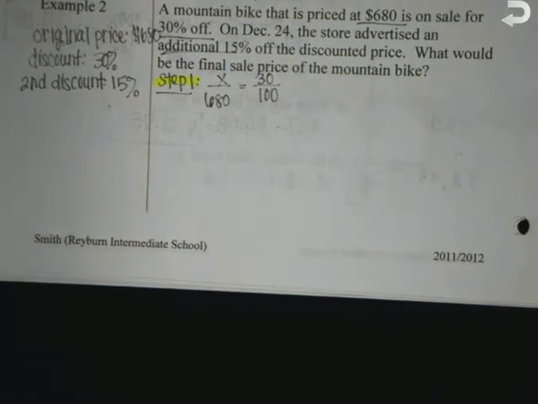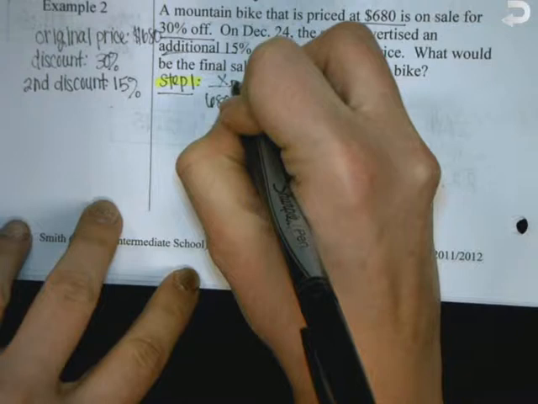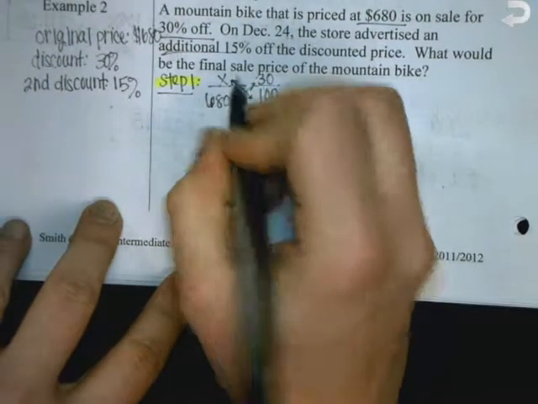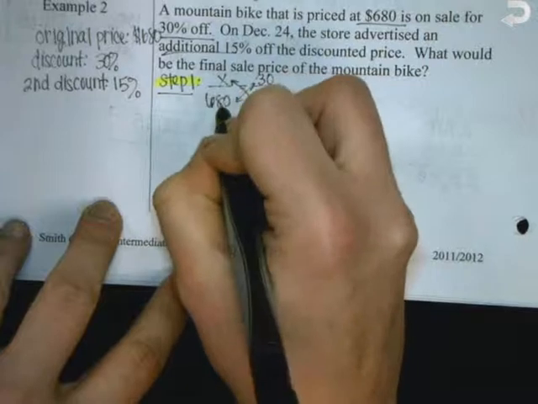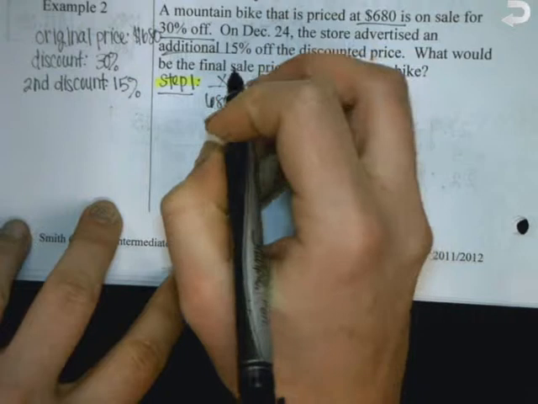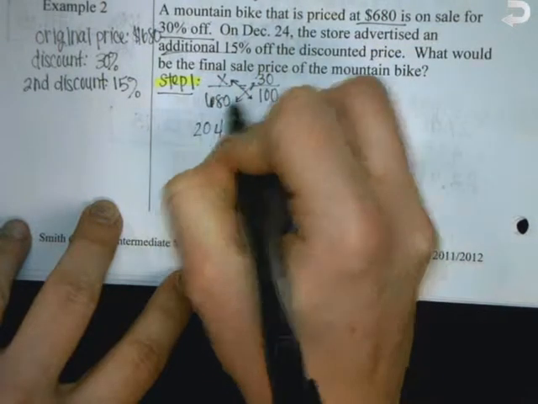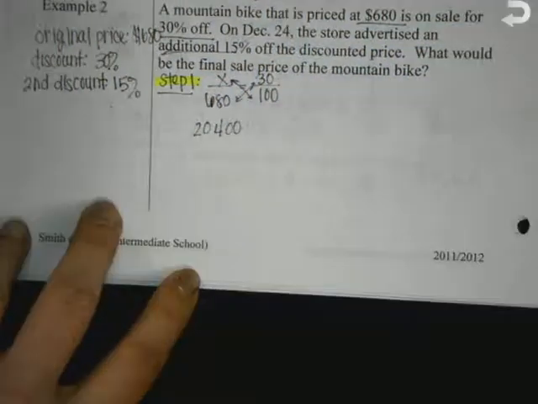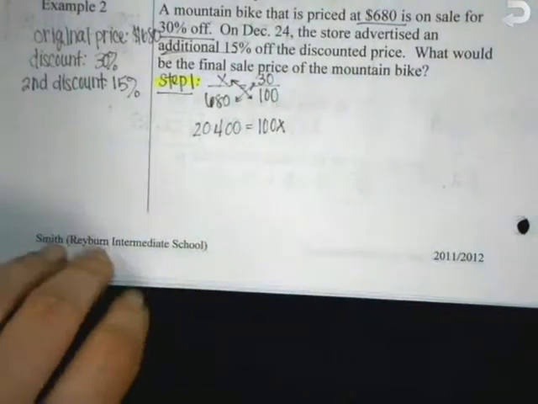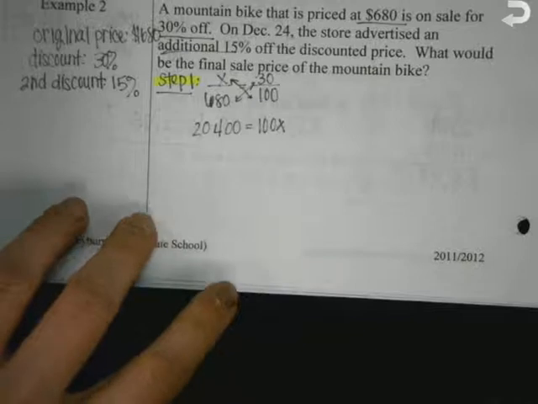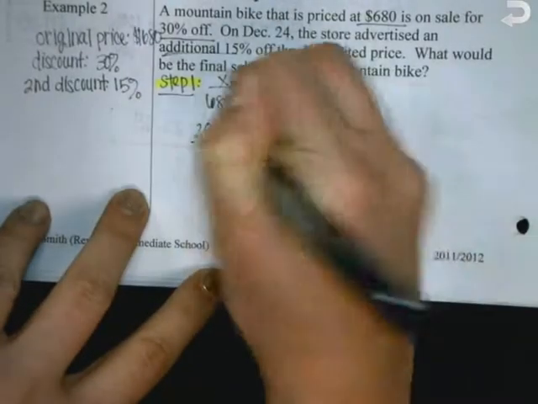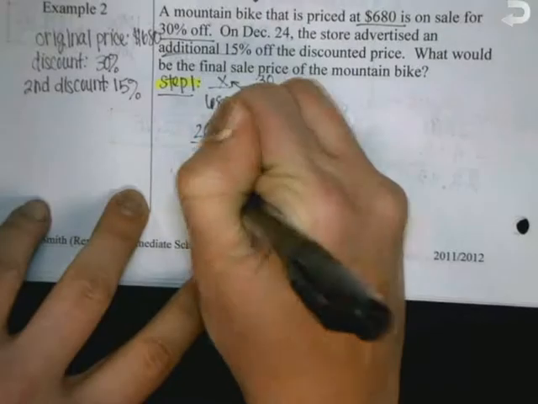680 times 30. 8 times 3 is 24. 3 times 6 is 18. Plus 2 is 20. And then 2 zeros. 20,400 equals 100x. Are you guys just agreeing with me? Yeah. That's what you got? Okay. Divide both sides by 100. So X equals, these zeros cancel, those zeros cancel, $204. So first discount is $204.